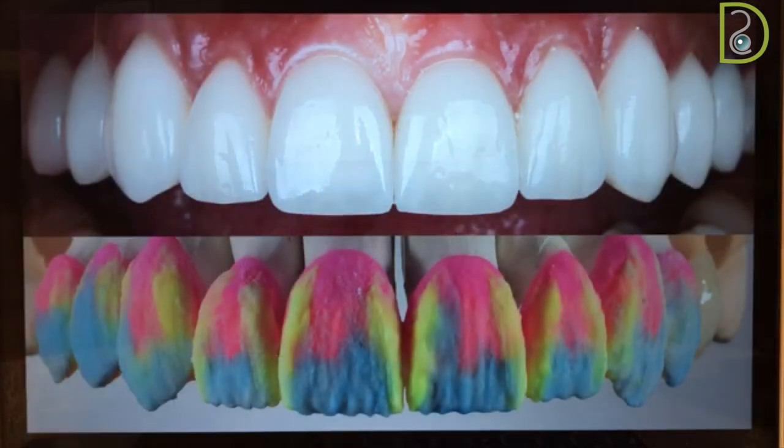Now, the case has arrived. The first thing to do is check it on the cast itself. Make sure that all margins are fine and you're happy with the proximal contacts, and later on you start to place it and try it in the patient's mouth.